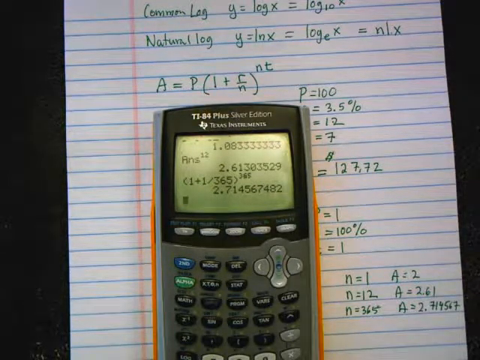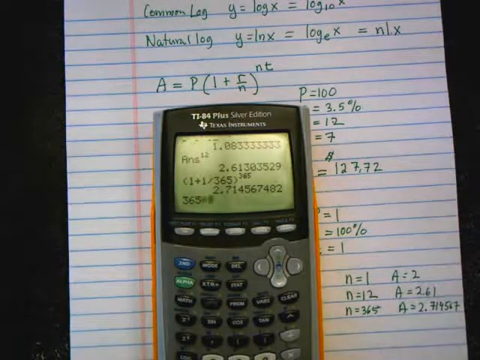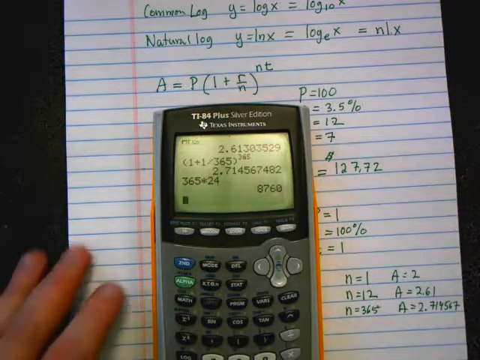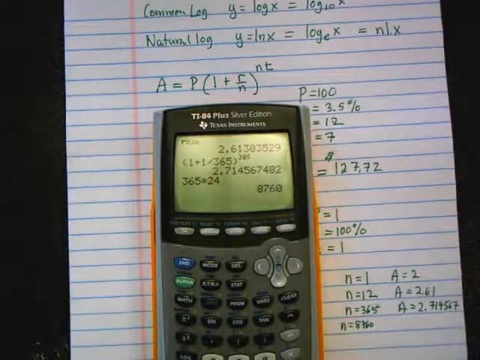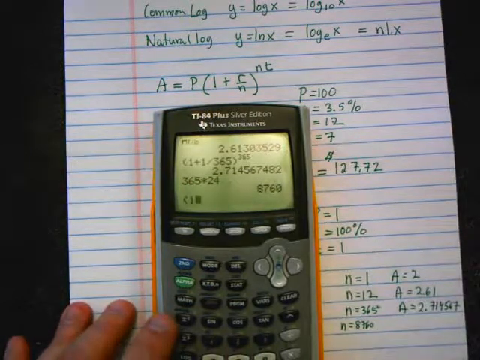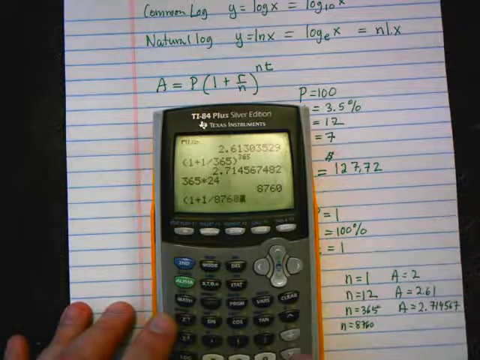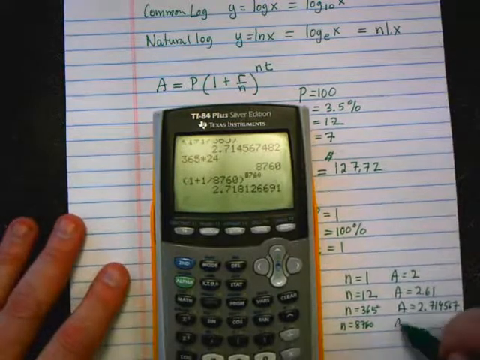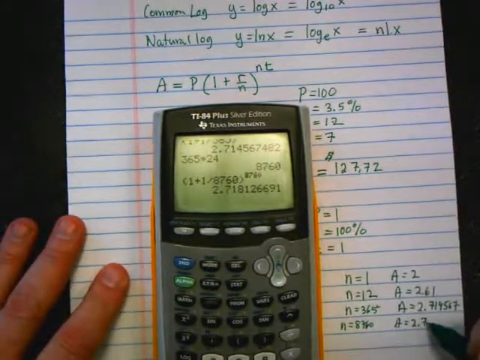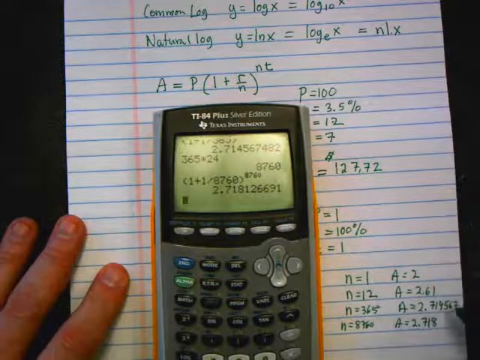What would be better than getting money daily? Hourly. How many hours in a year? 365 times 24. So that's 8,760, unless you're on a leap year, but we're not, so we won't worry about it. So I would have 1 plus 1 over 8760 raised to the 8760. I would have 2.718. Hey, I made an extra 9 cents.